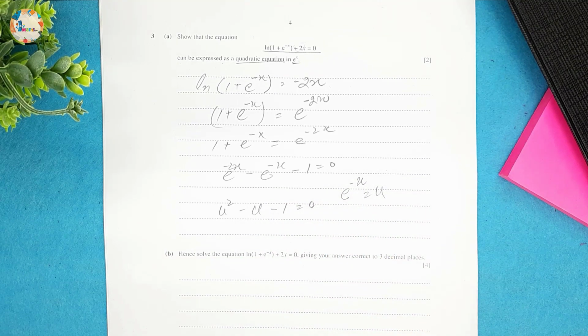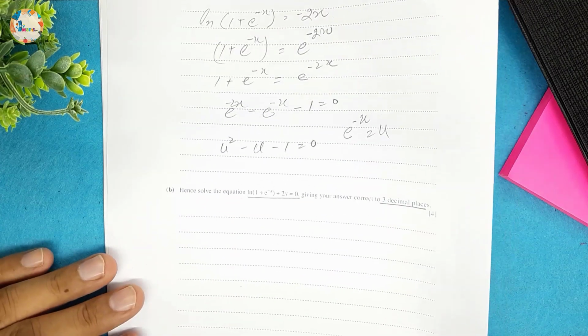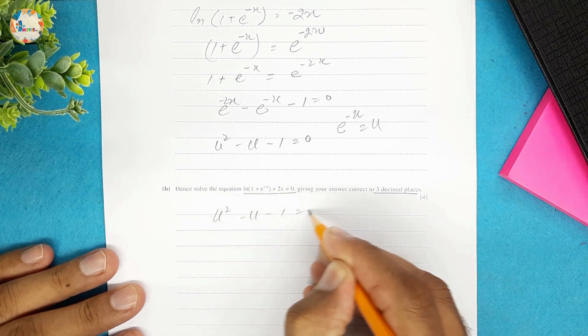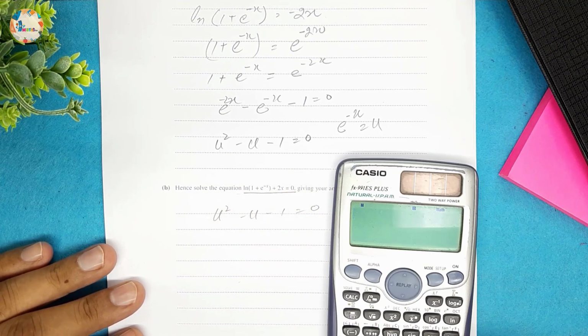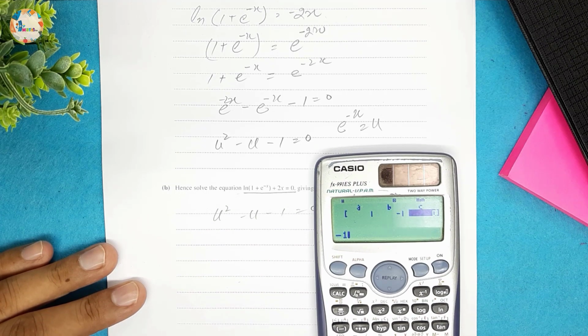This will be our quadratic equation. This is done. Now part B: solve the equation, giving your answer correct to 3 decimal places. We will be using the same quadratic equation, u squared minus u minus 1 equals 0, and we can solve with mode 5 3. The coefficient of u squared is 1, the coefficient of u is minus 1, and the constant is also minus 1.